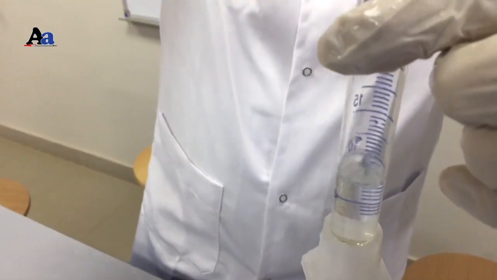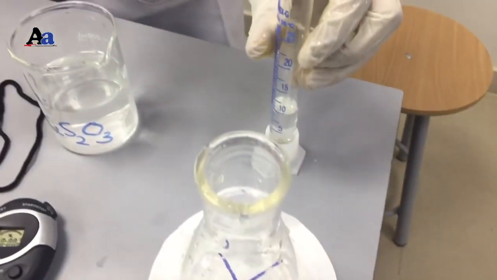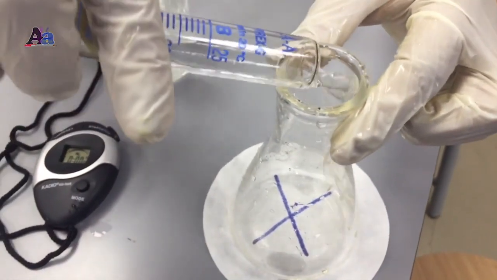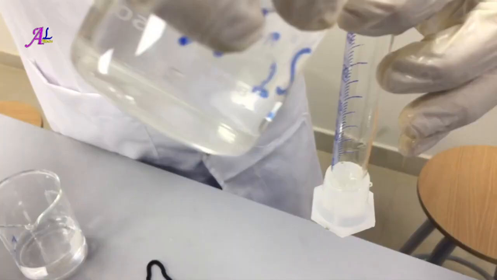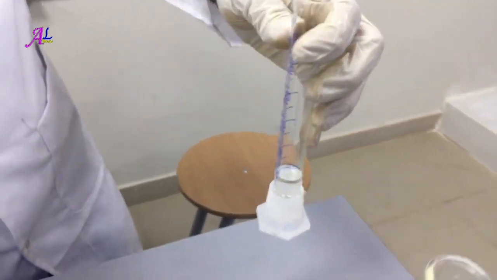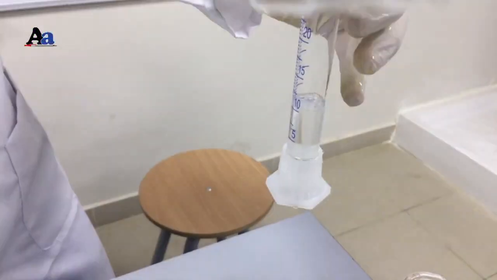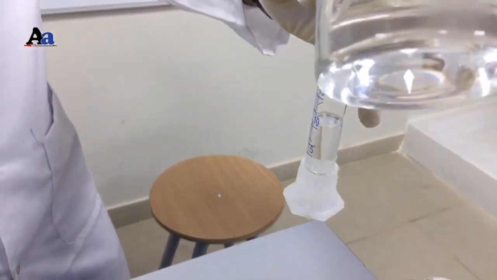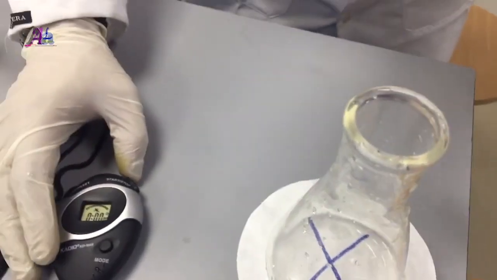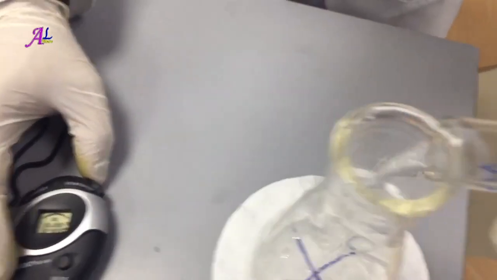The last experiment is going to have more water, so we expect it to take a longer time than the previous ones. So we measure 10 milliliters of hydrochloric acid as previously. We put it into the conical flask. We again measure 5 milliliters of sodium thiosulfate into the measuring cylinder, and we add 10 milliliters of water. Then the mixture of water and sodium thiosulfate is added into the conical flask with hydrochloric acid.